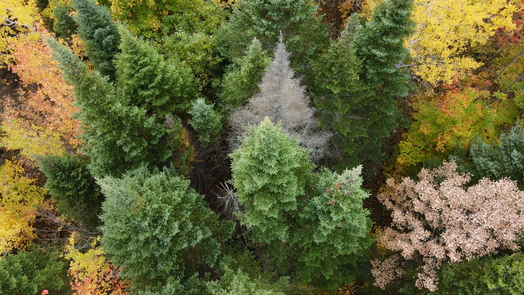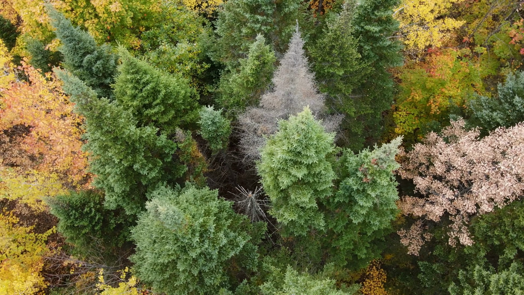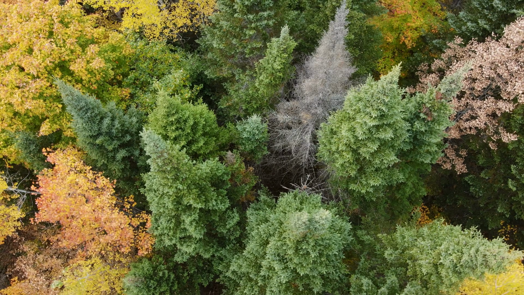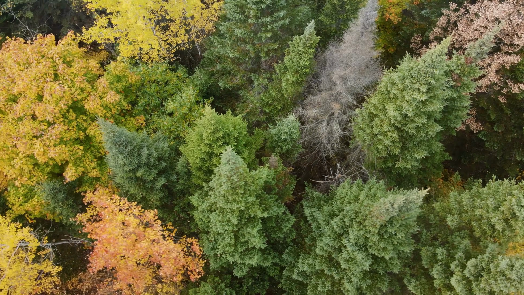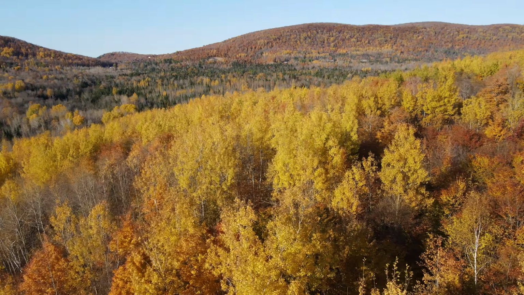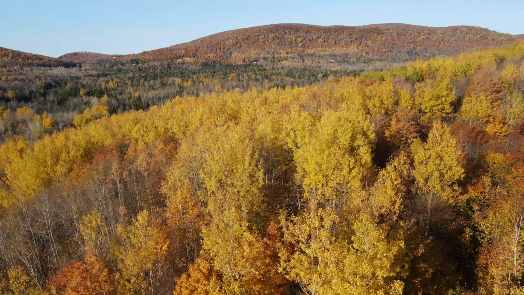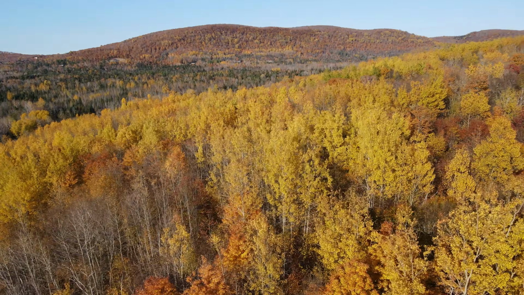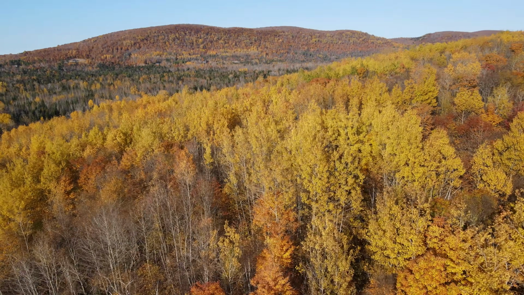Next, target stands showing signs of decline, disease, or storm damage, as these present both immediate risk and opportunity for salvage value. Consider accessibility when planning your blocks. Stands near existing roads or trails will be more economical to harvest and cause less soil disturbance than remote areas requiring new access routes. Think strategically about block size and shape as well.